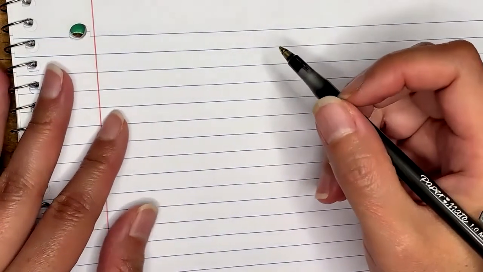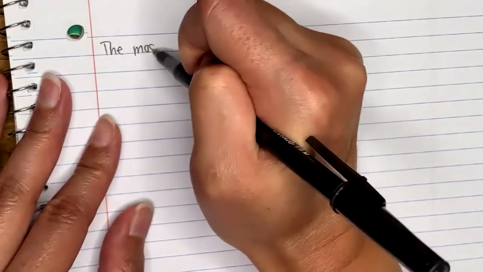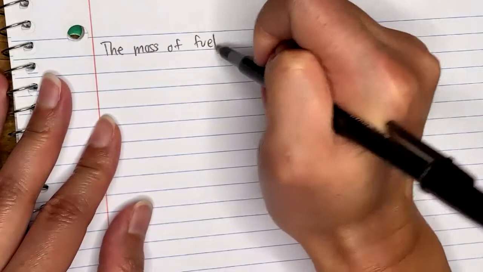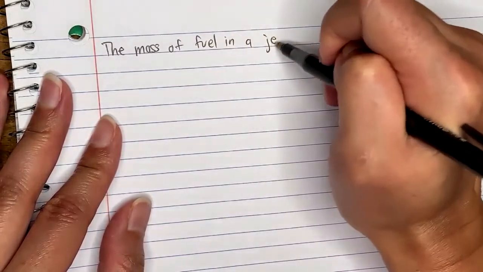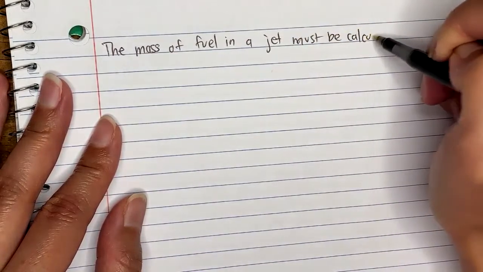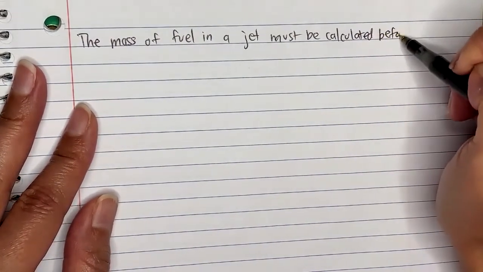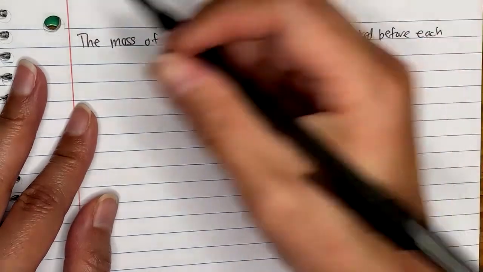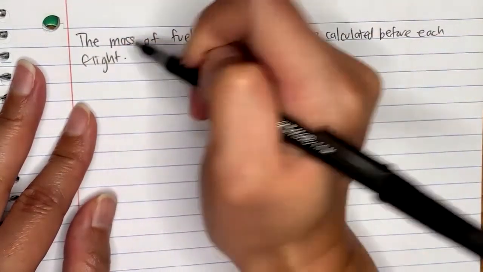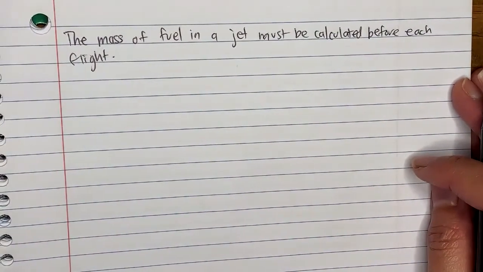So write it out together. Zoom out a little bit. So we want to talk about fuel in a jet, okay? The mass of fuel in a jet must be calculated before each flight to ensure that it's not too heavy to fly, okay?